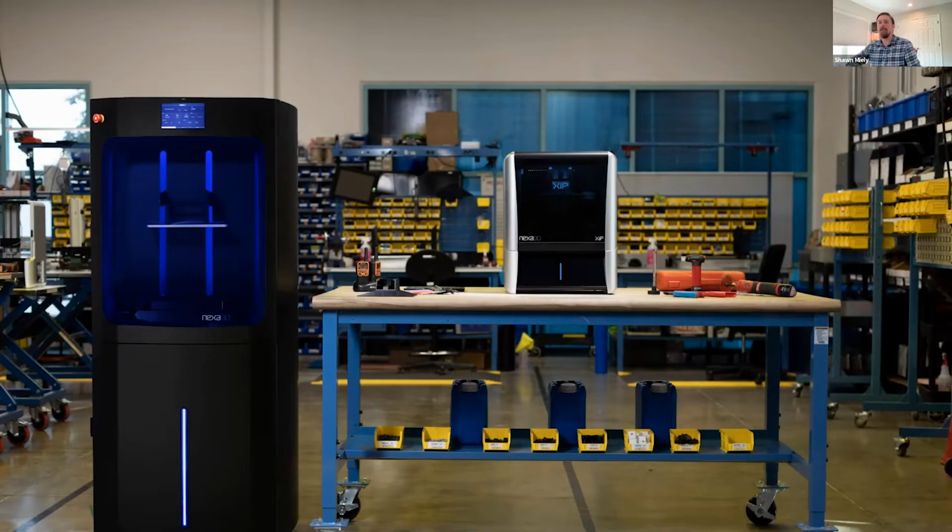You see these particularly at big companies or service providers who need a lot of throughput or very large parts. These printers are not necessarily cheap, although I would say they're extremely affordable compared to their nearest competitors, which I'm not going to name by name, but other very high speed industrial resin 3D printers.